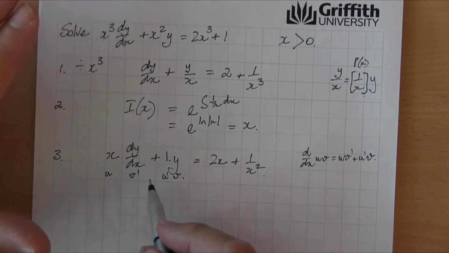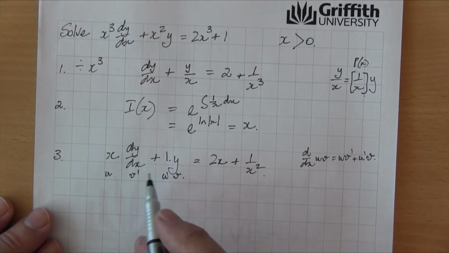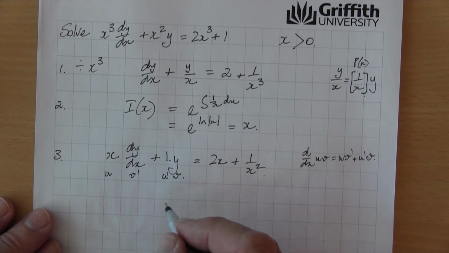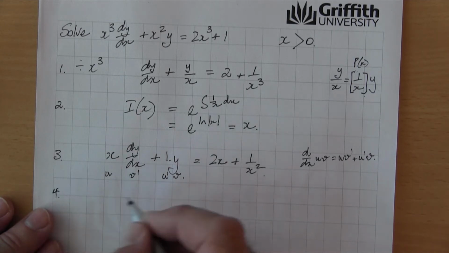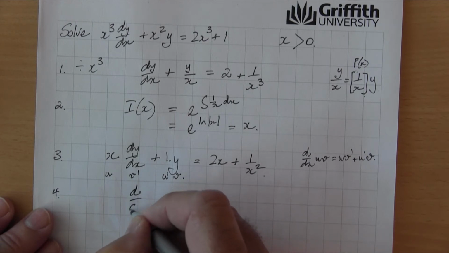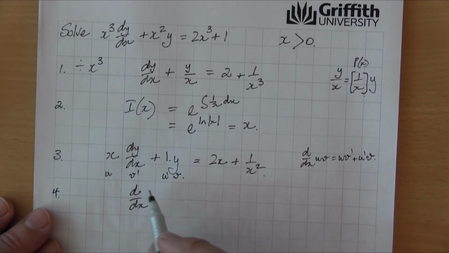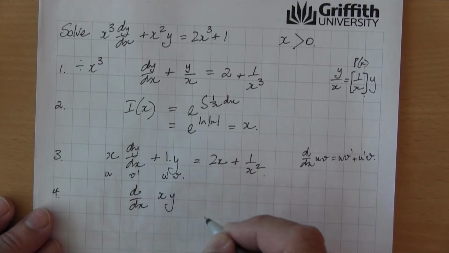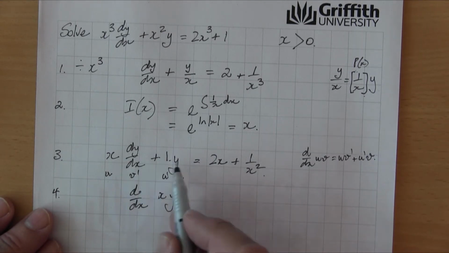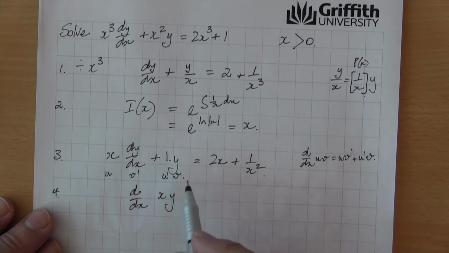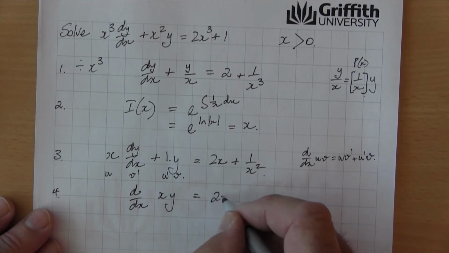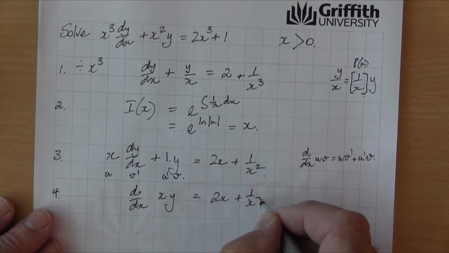So instead of all that, we can say that that is just the derivative with respect to x. This is step number 4, so that'll be d/dx of uv, which is just equal to xy. So that is the derivative of xy, just using the product rule, and that's just equal to 2x plus 1 on x squared.